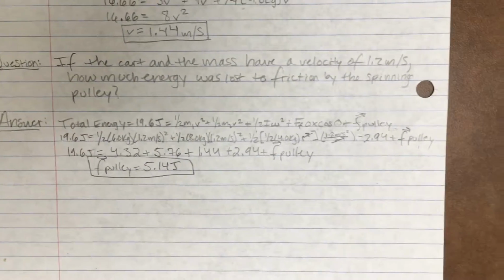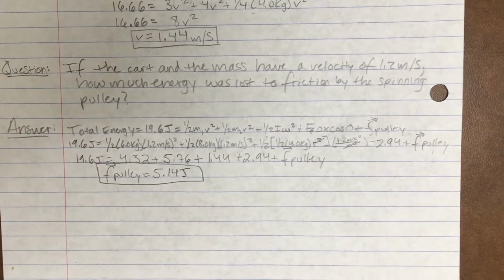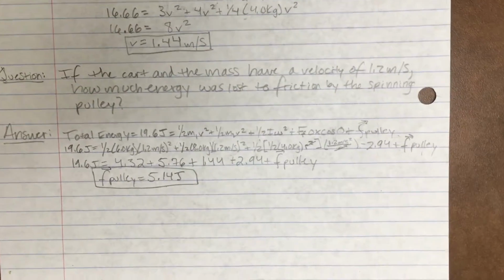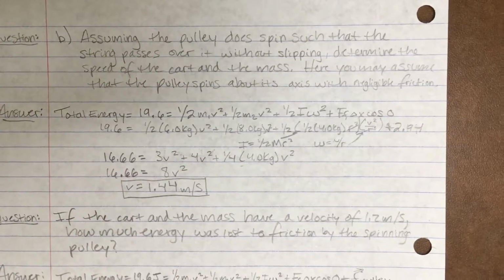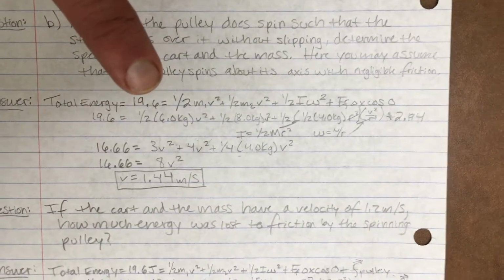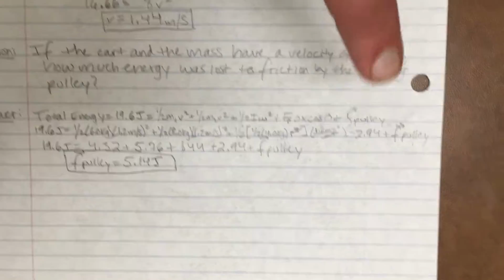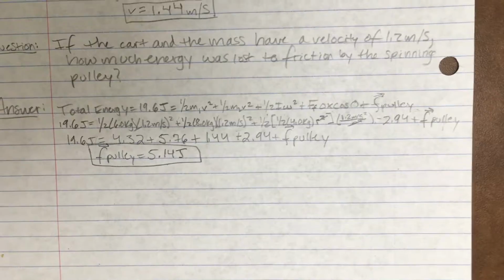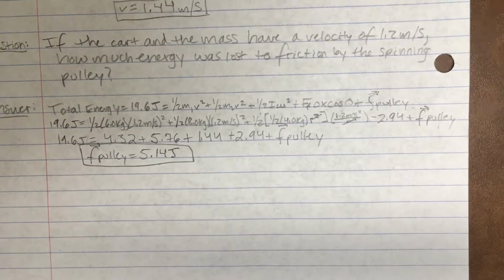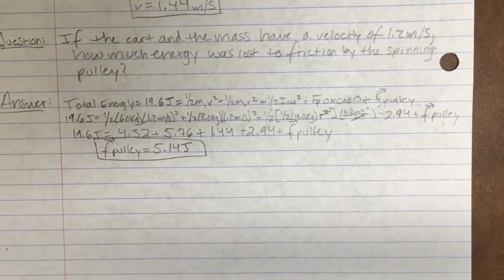Part C asks, if the cart and mass have a velocity of 1.2 meters per second, how much energy was lost to the friction by the spinning pulley? This is very similar to Part B, but now there is friction in the pulley system. We use the same formula we used here, 19.6 equals all these energies, but now we included the force of the friction done by the pulley. And we used 1.2 meters per second instead of 1.44. Solving for the force of the friction done by the pulley, we obtain that this is 5.14 joules.